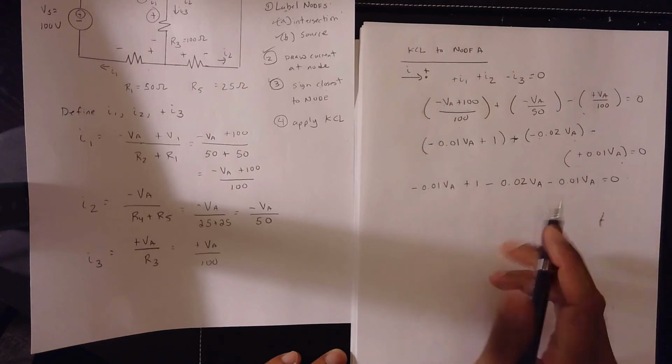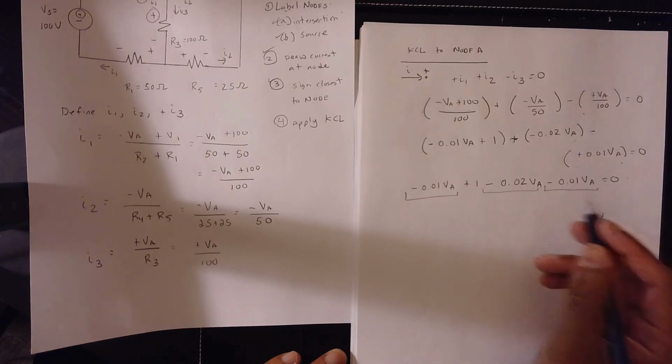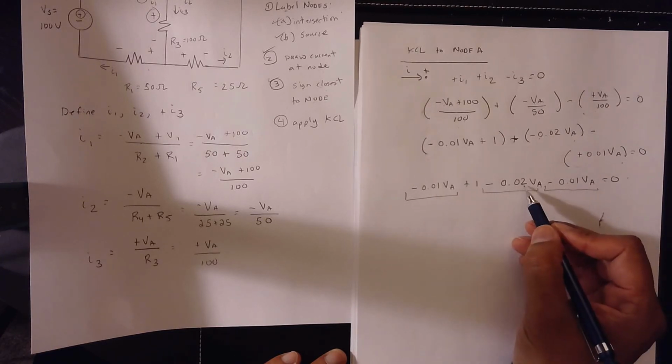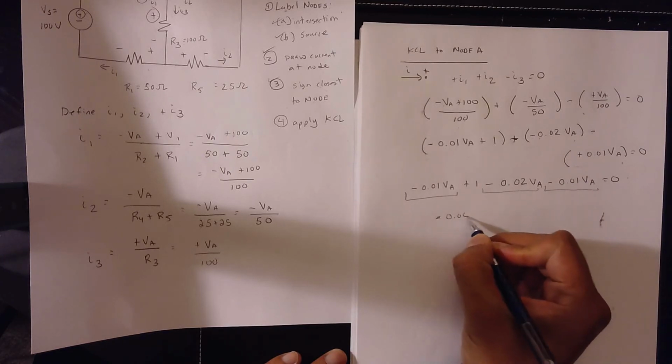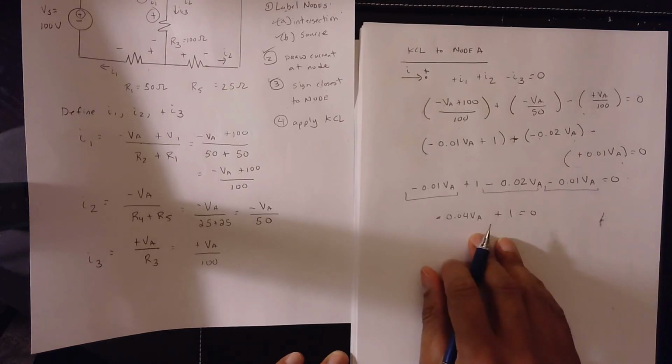Now you define your equation. You add like terms. You have a like term here, here, and here. So 0.01 plus 0.01 plus 0.02 is 0.04, so minus 0.04 VA plus 1 is equal to 0. You solve for VA.